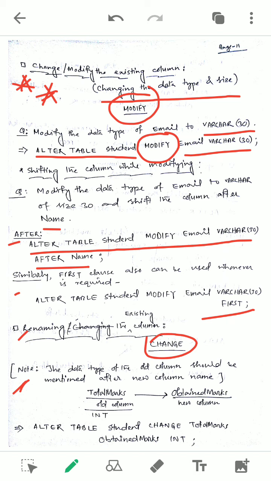The data type you already had, that data type you should mention while renaming with the new column name. Now how to use this one? The question says to rename the total marks column to obtain marks. So this is your old column, and this is your new column. From old column to new column, and we know the old data type was int. You can check in your previous notes that I gave.